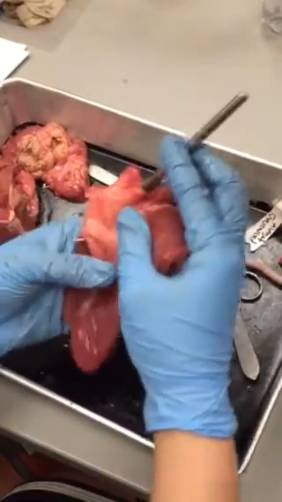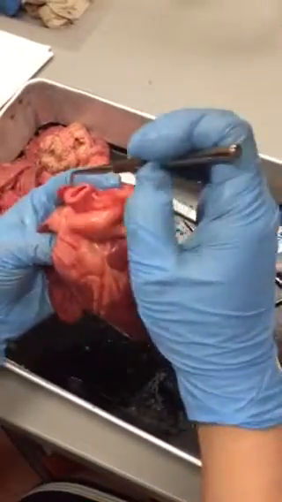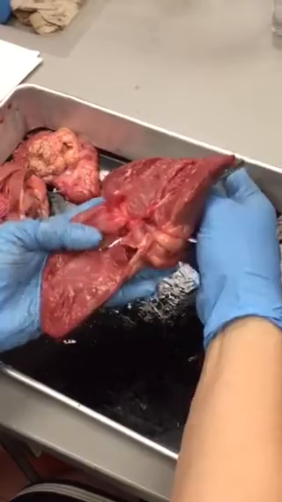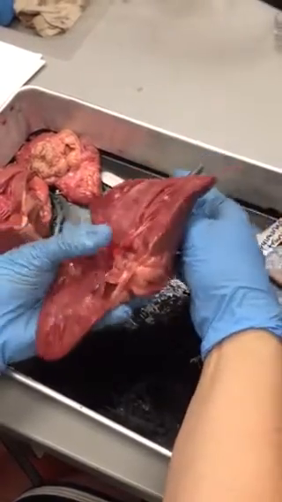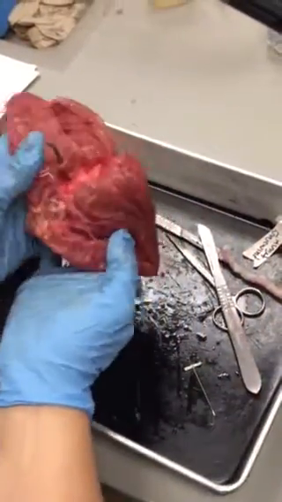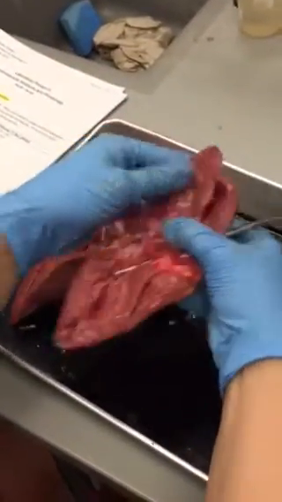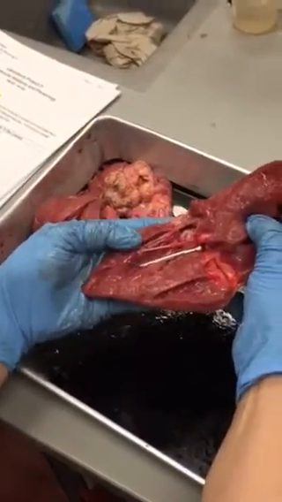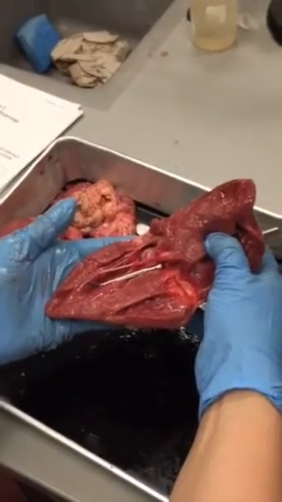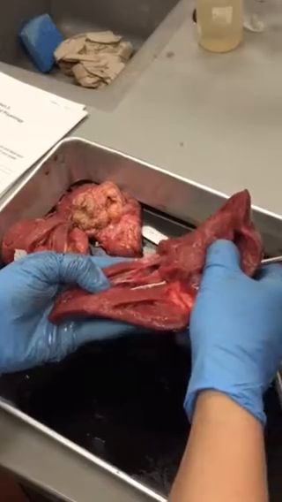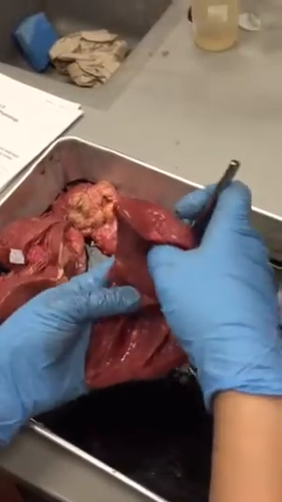And if you follow the aorta, you will end up in the left ventricle.